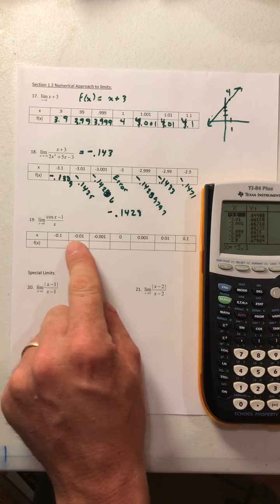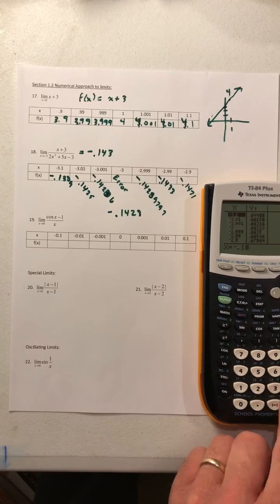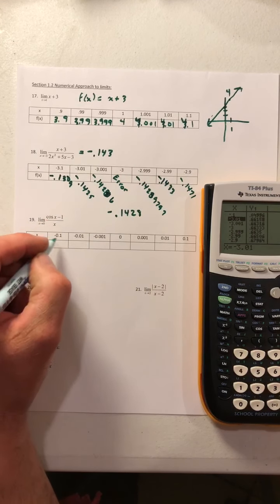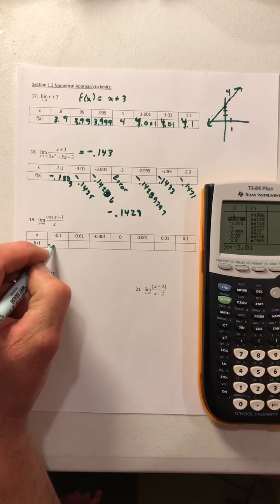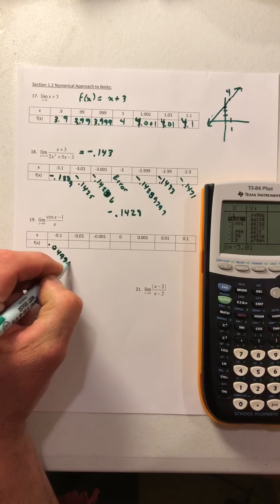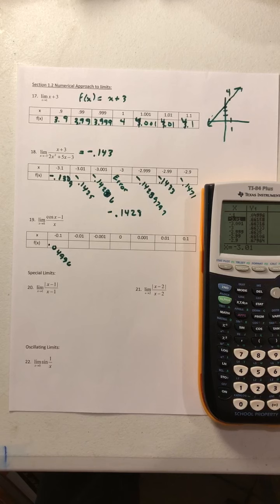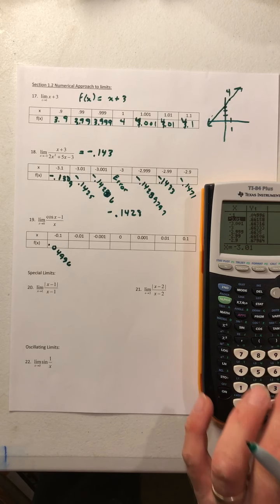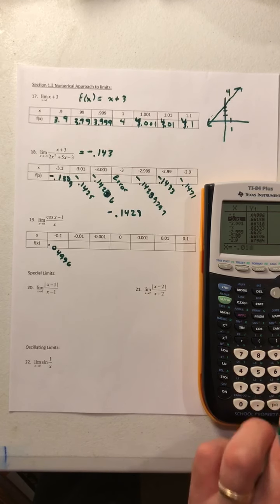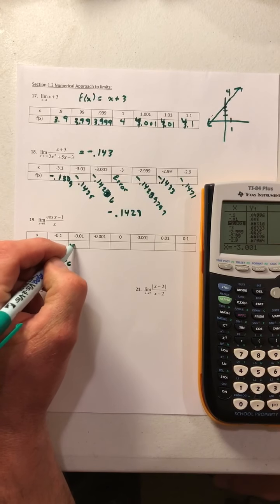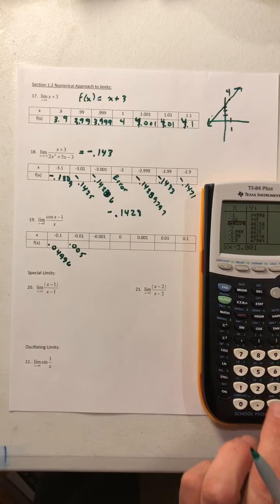And again, we can type in these values. So I get negative 1/10, so I've got 0.04996. Again, we can go out 3 decimal places if we want. Doesn't really matter at this point. Negative 1/100th, so we get 0.005.